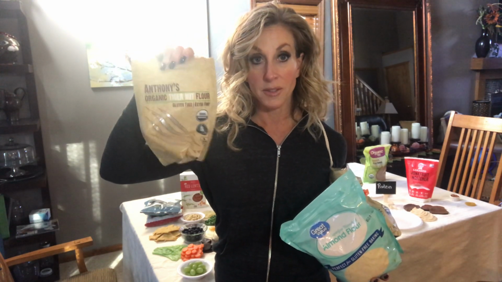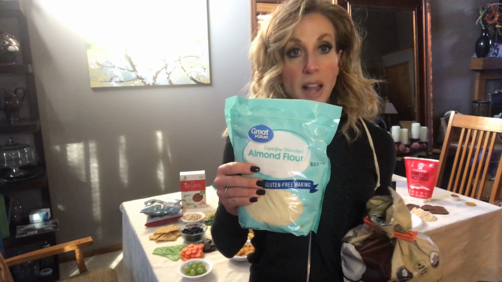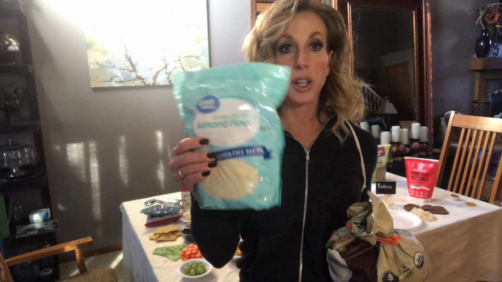I made the banana chocolate chip muffins with tiger nut flour and served them, and people went back for seconds. They weren't just being polite, they ate them. So that's an option for you. Almond flour also works really well. So if you're really watching carbs, this one's really low.